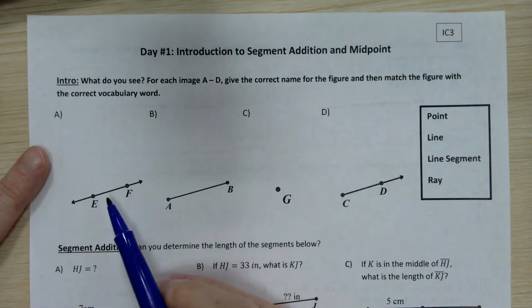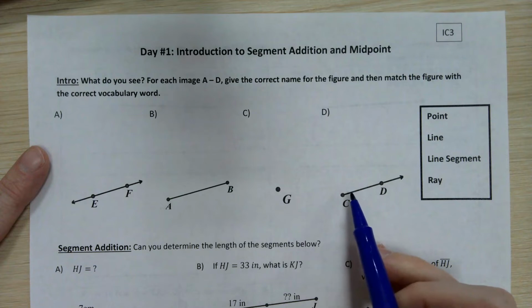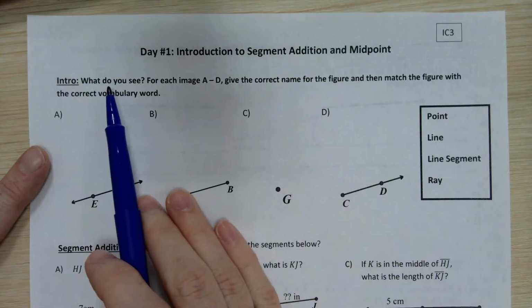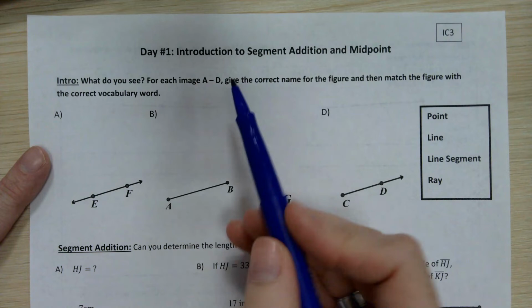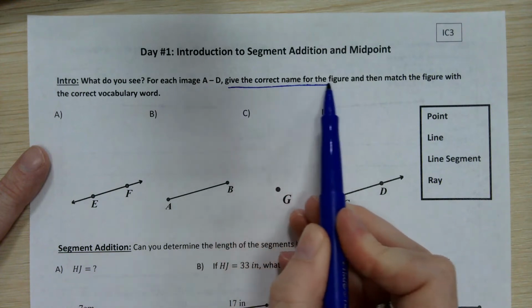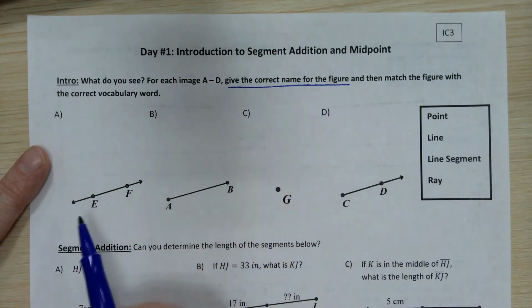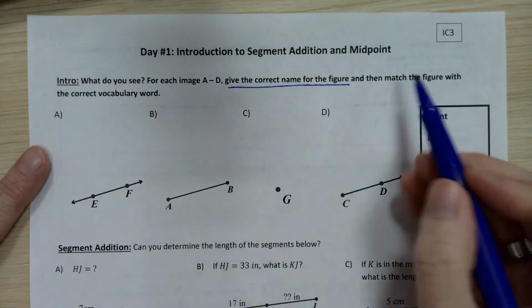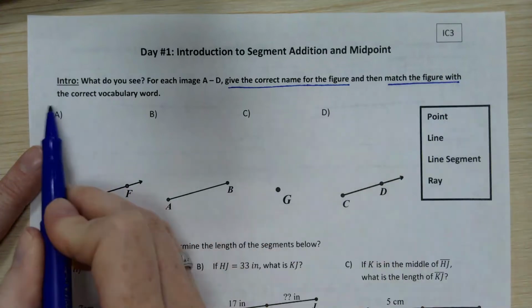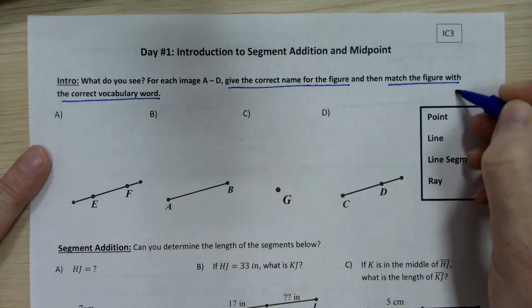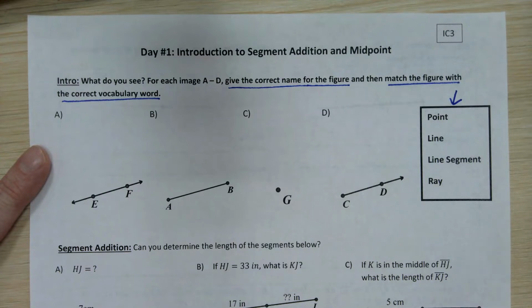So your goal is to look at these four figures, A, B, C, D, and identify what you see. For each of these images, there are two things to do. Give a correct name for the figure, so that's using specifics like the letters that are involved on those figures, and then also match the figure with the correct vocabulary word from this vocabulary word bank off to the side. It would be a good idea to go ahead and pause this video so that you can give those four problems your best shot, and then when you resume the video, you'll see answers so that you can check your work.